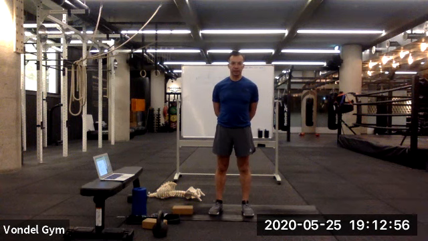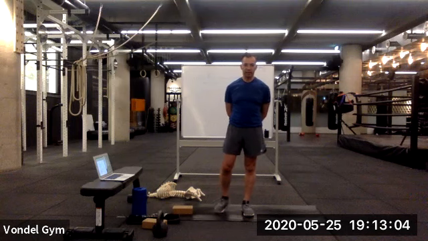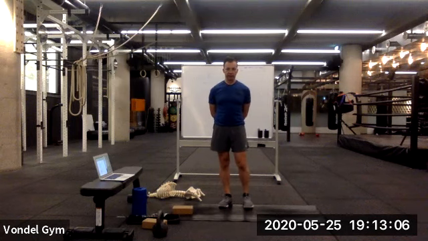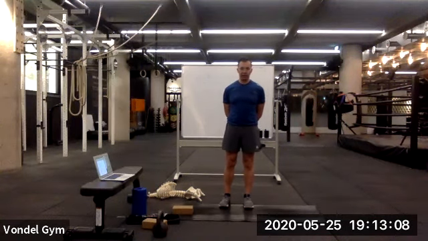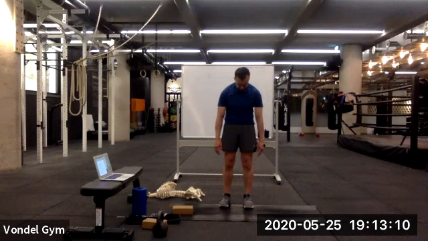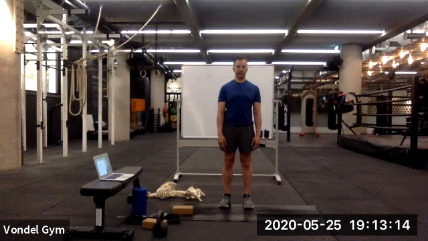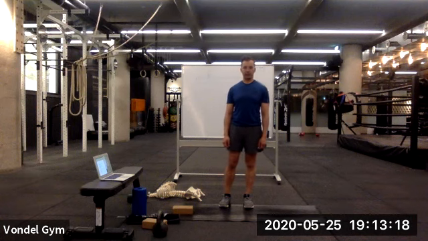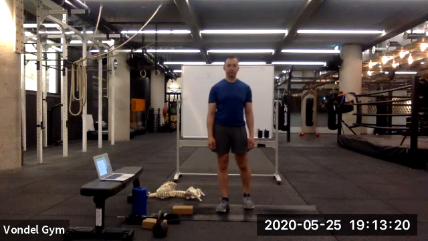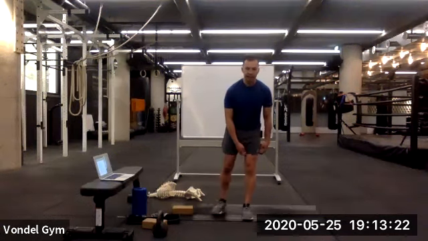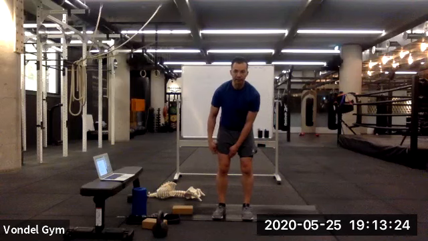Rounding, going down, and then slowly start to move your body up. So you could say you're going to a flexed position for the spine, and then you're coming up to a neutral position. So it's stretching up, but you're not stretching your back. It's just a way to say it.